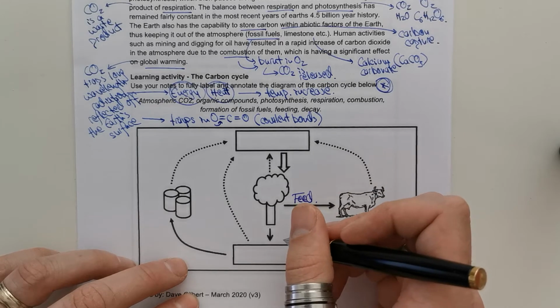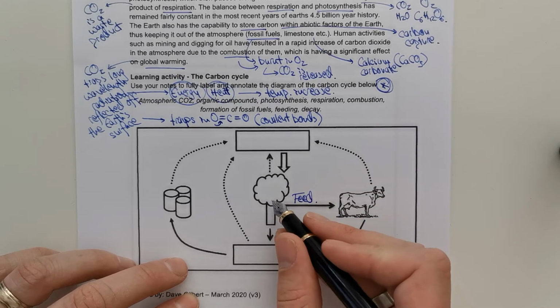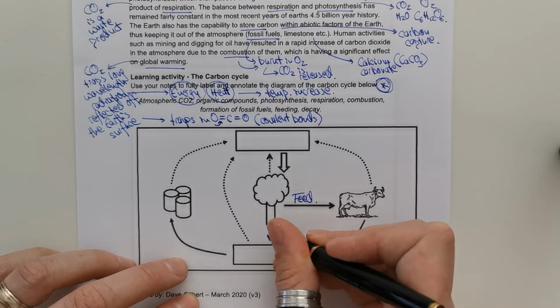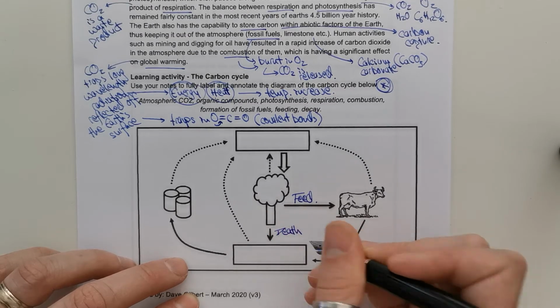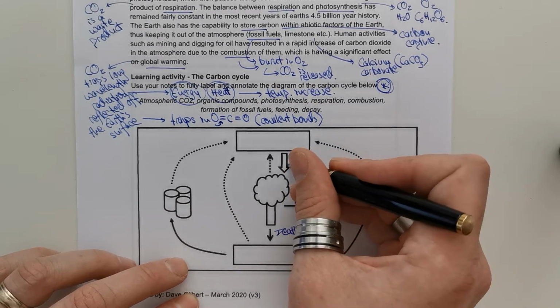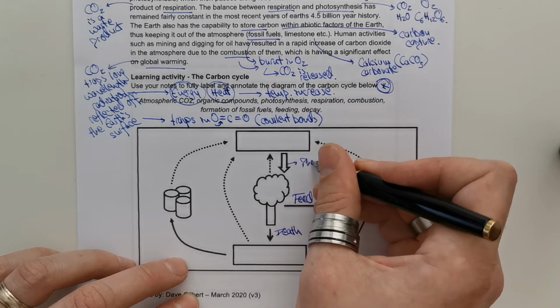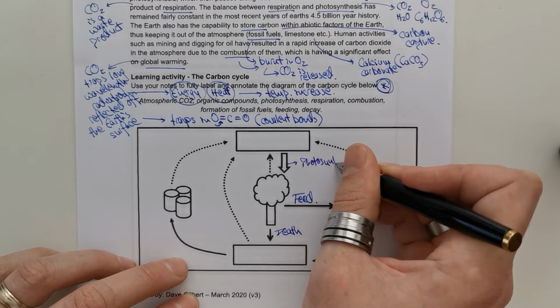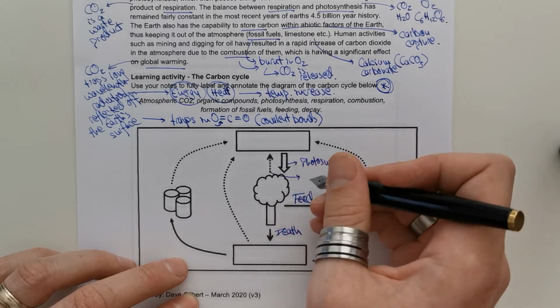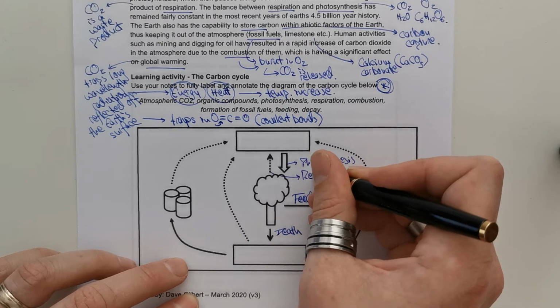It's transferred that way. How does carbon get from the tree into the ground? Death. How does it take carbon out of the air? Photosynthesis. How does a tree give carbon back into the air? Respiration.